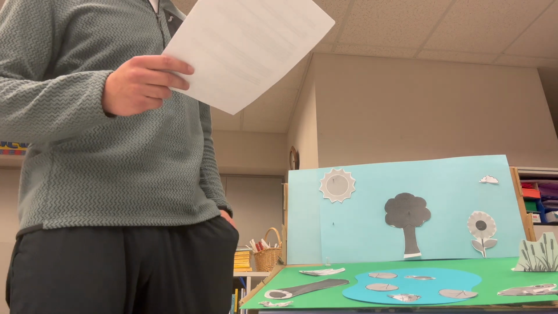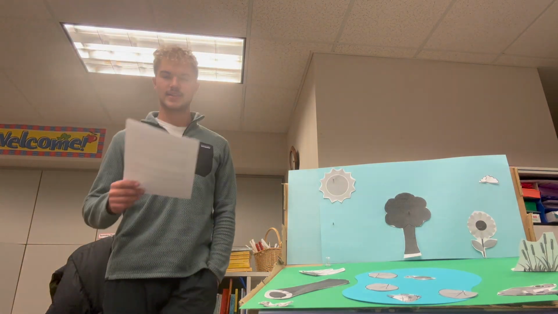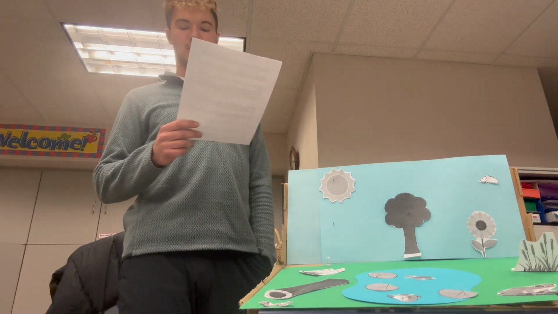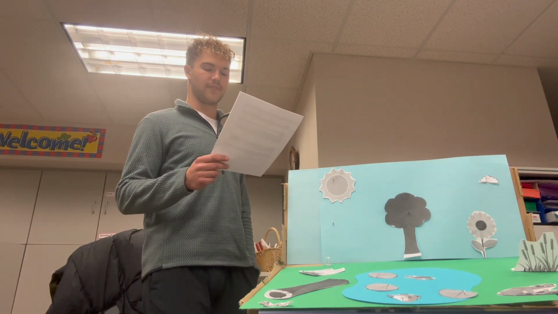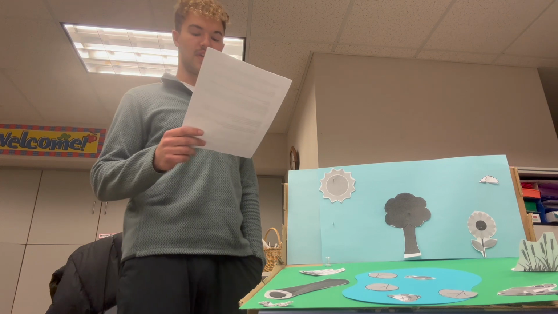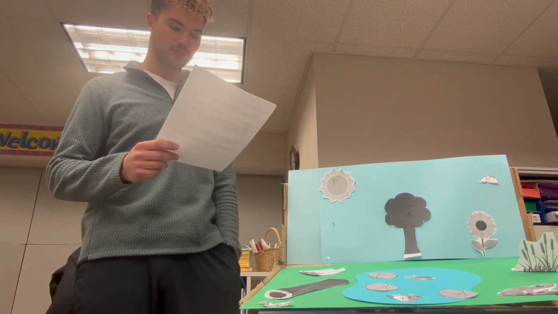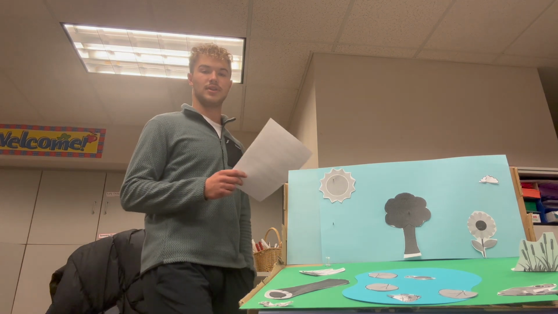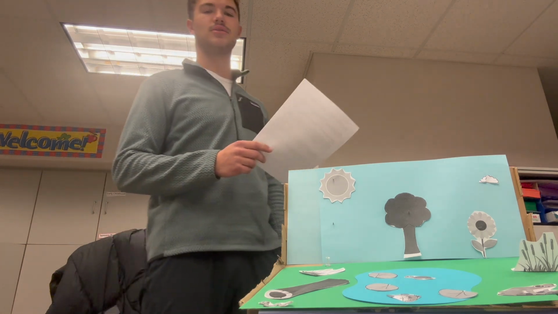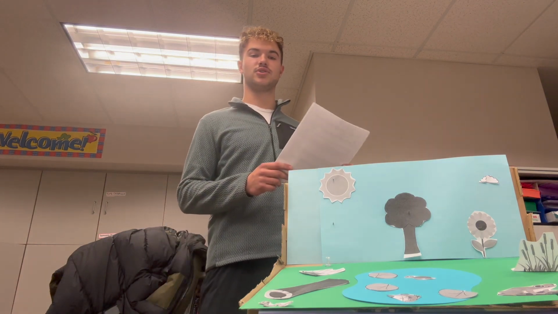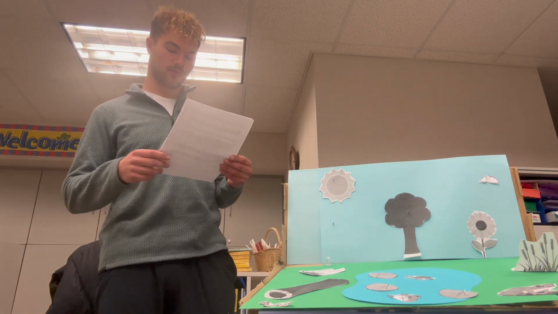Frogs are consumers. They eat the insects and worms, keeping the populations in check. Frogs also serve as a food source for larger animals like fish and birds and snakes that are all part of our ecosystem. Worms are decomposers. They break down dead plants and animals, turning them into nutrients for the soil so our flowers can grow.